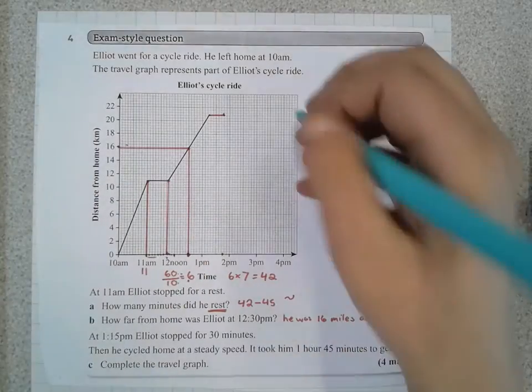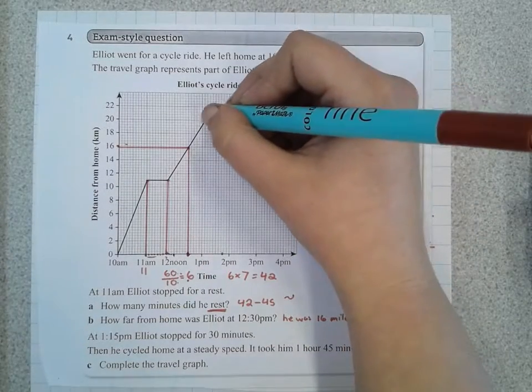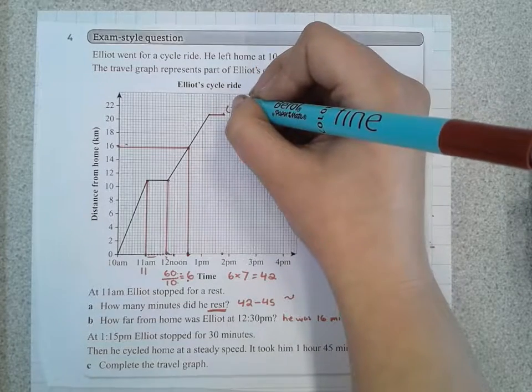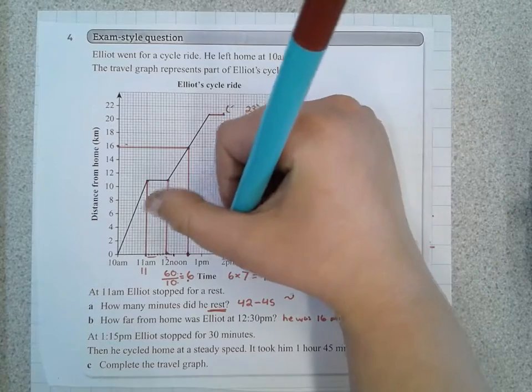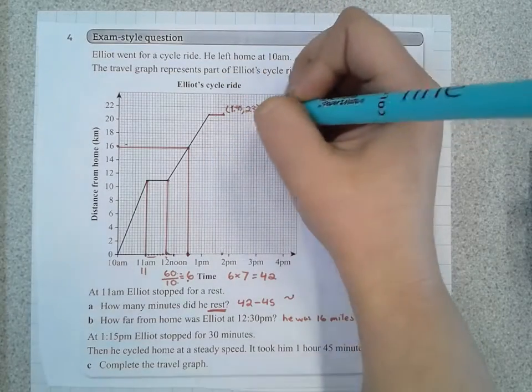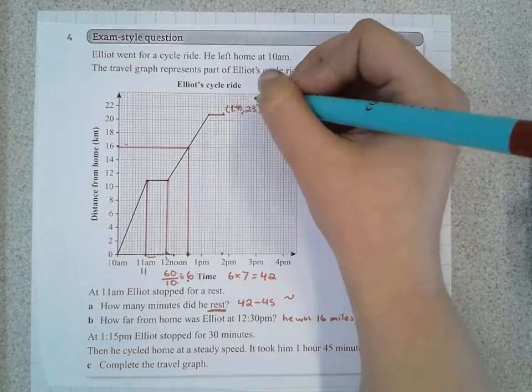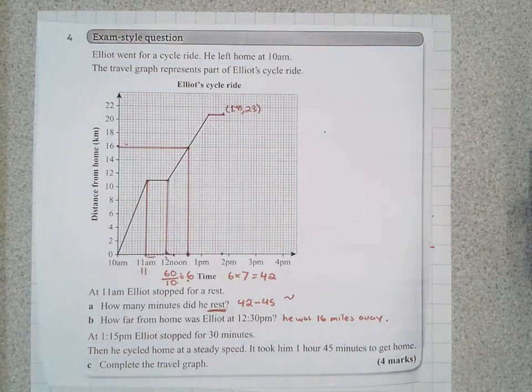So on my graph here, this point is going to be 23 up and over at 1:45. You don't have to put the point on. The point helps me know exactly where that is so that you can help yourself there.